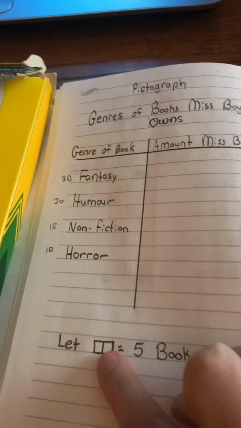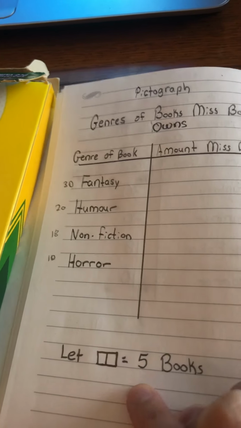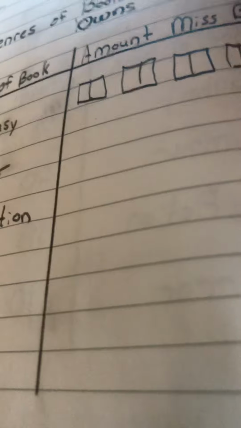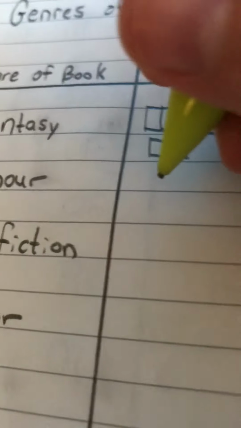And I said, let this, it's supposed to be a book, equal 5 books. So if I have 30 fantasy books, I would count by 5. So 5, 10, 15, 20, 25, I'll have to put one down low because I don't have the space, 30. So 30 fantasy books. Humor, I had 20.